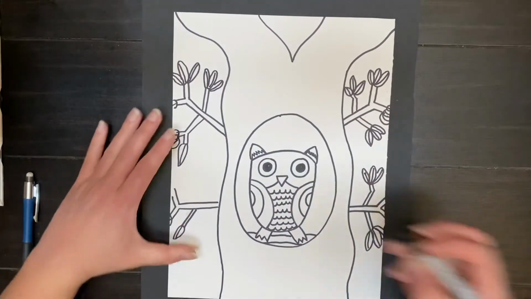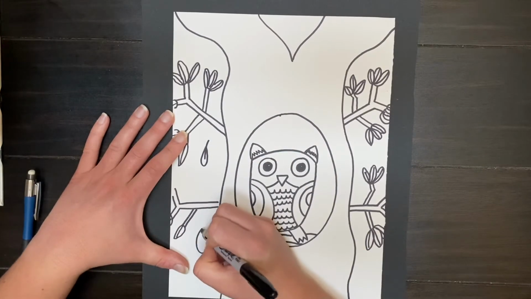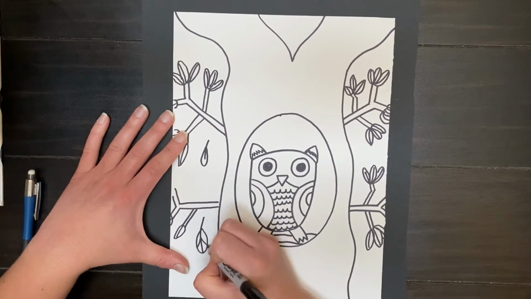You can even make some that are falling off the tree. Maybe they're coming onto the ground. You can even add extra lines if you wanted.